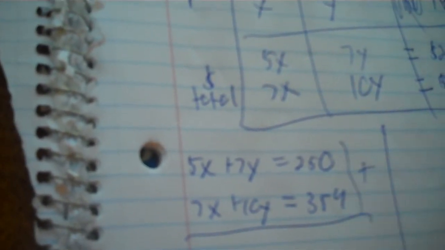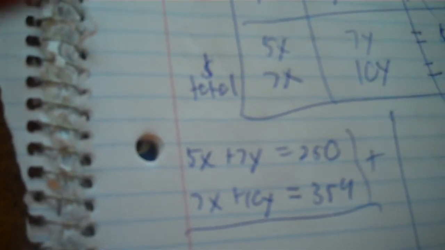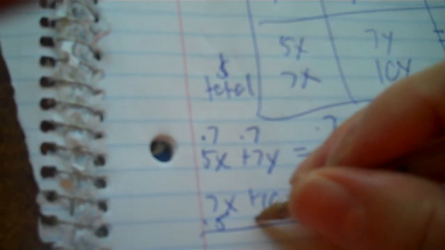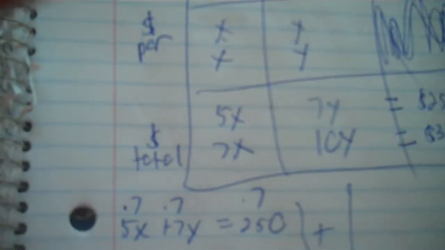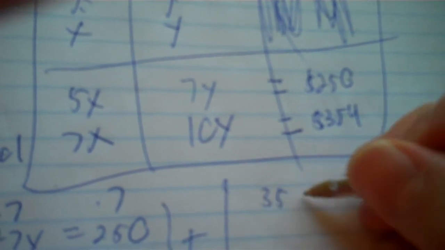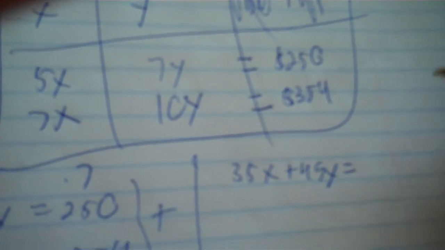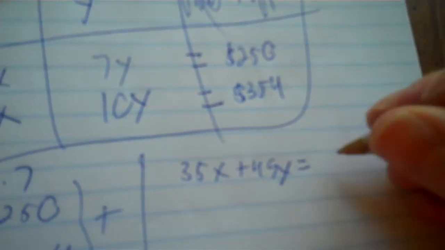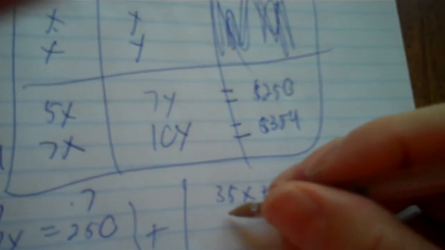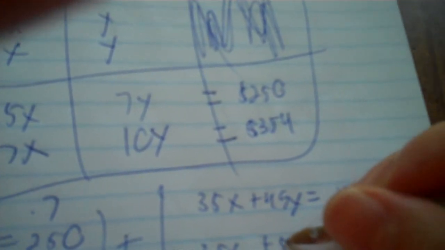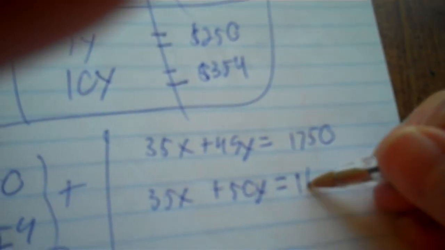So again, we have to use elimination. You can't cross either one of them out. So multiply the rest of that by 7, the rest of that by 5, and we're good to go. So I'm going to get 35X plus 49Y, and then 7 times 250, 1,750. Then you've got 35X plus 50Y, 1,770.